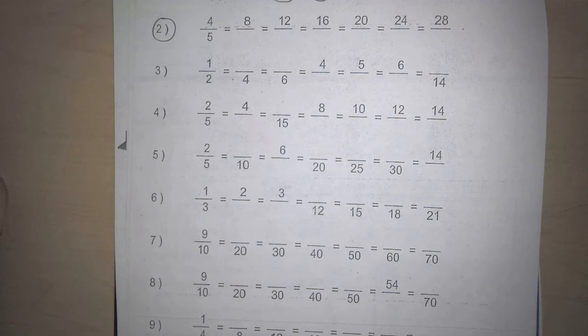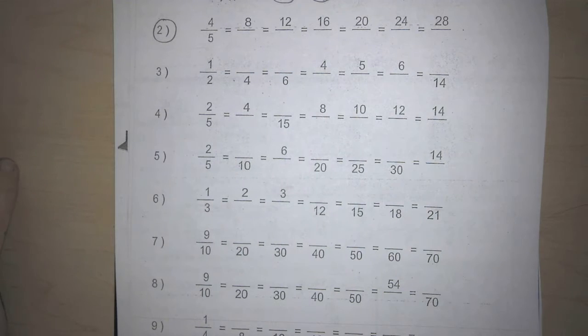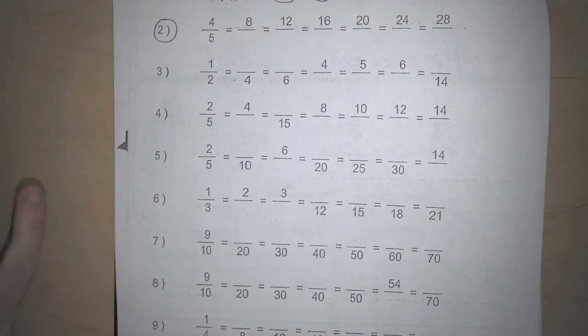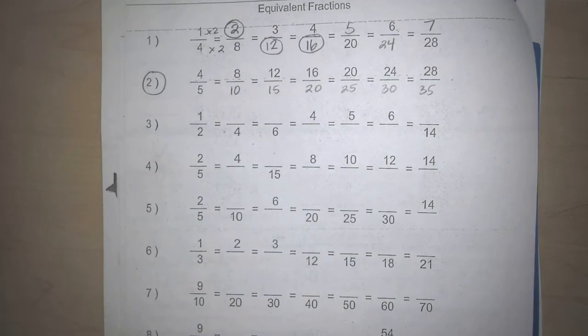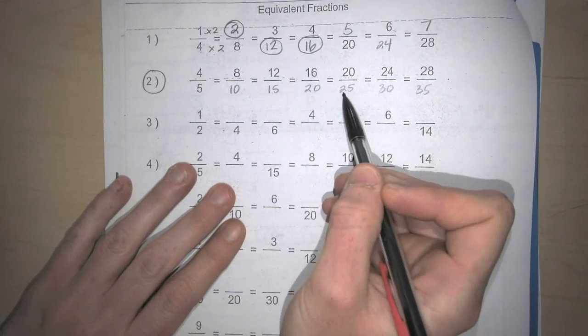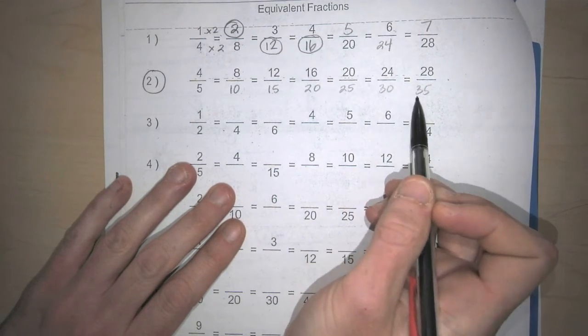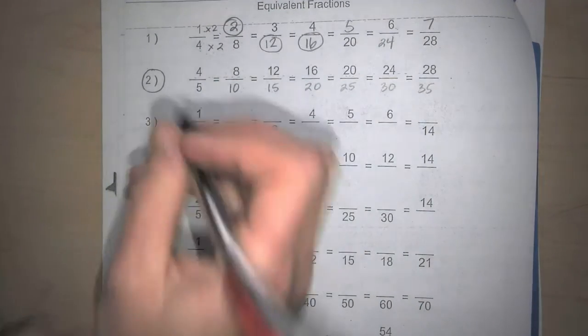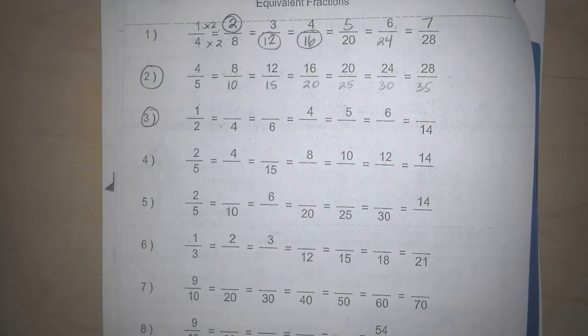So you hit pause and do the problem. When you unpause it, the answer is going to magically fill in. Okay, do it now. Okay, so you should have 8 tenths, 12 fifteenths, 16 twentieths, 20 25ths, 24 30ths, and 28 35ths. We'll do one more on this page, and that should be number 3, which seems fairly simple too.